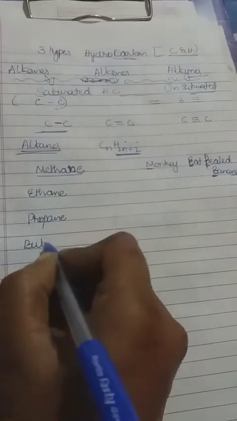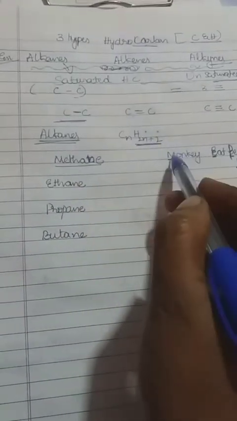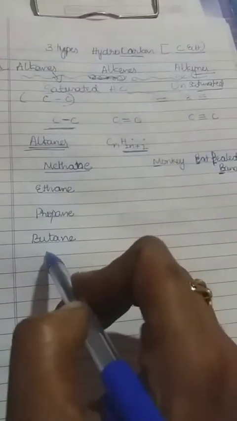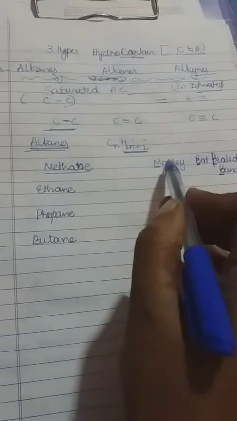From B, we write butane, the fourth alkane hydrocarbon. So monkey, methane; eat, ethane; peeled, propane; banana, butane.